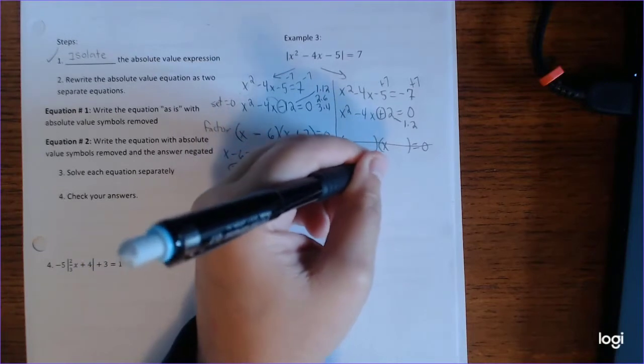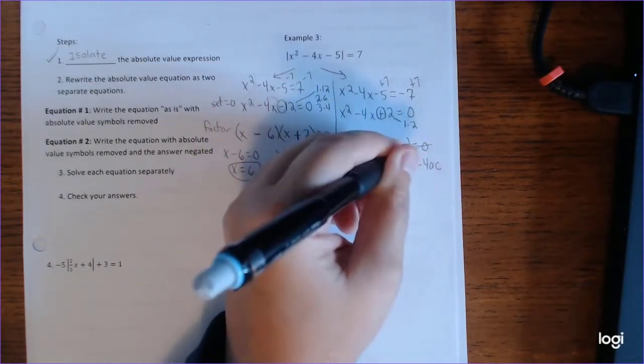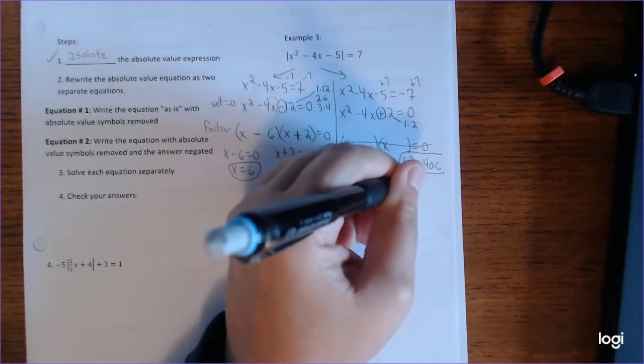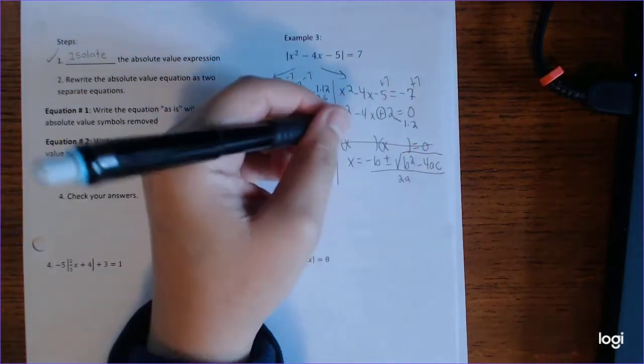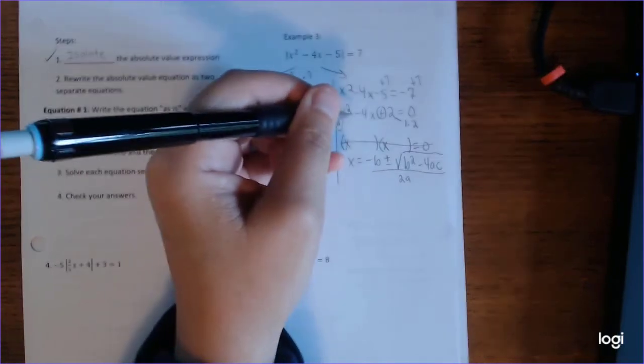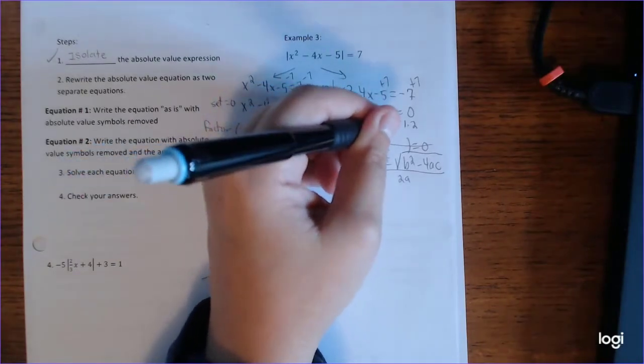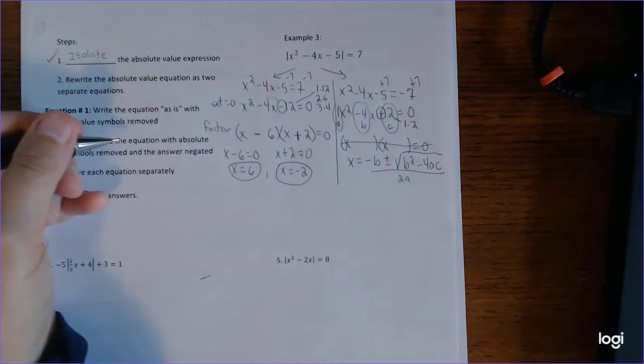X equals -b plus or minus the square root of b squared minus 4ac all over 2a. And if the quadratic is set equal to 0, the a is the coefficient in front of the x squared, the b is the coefficient in front of the x, and the c is the constant.